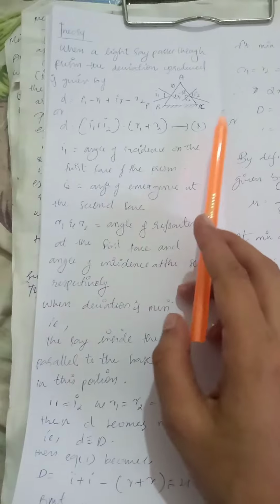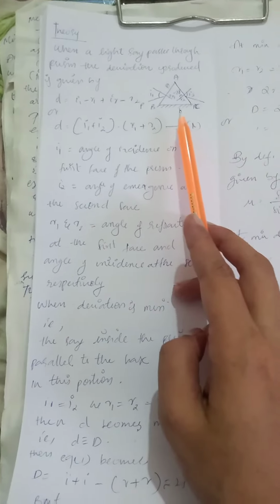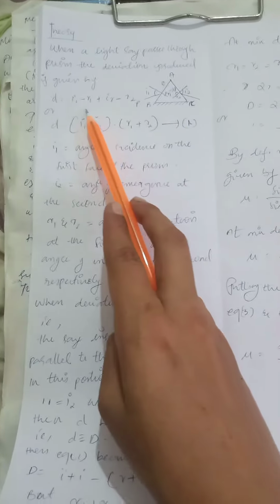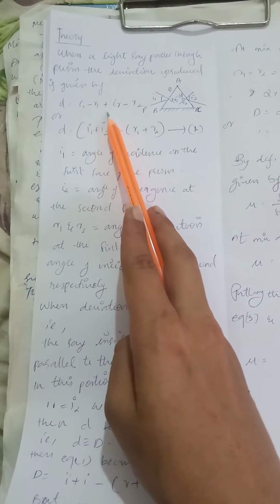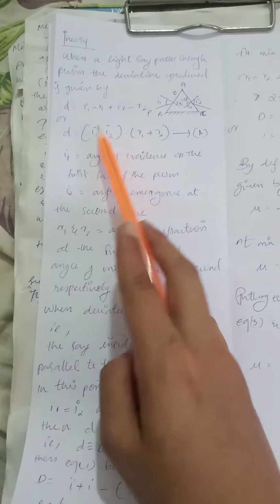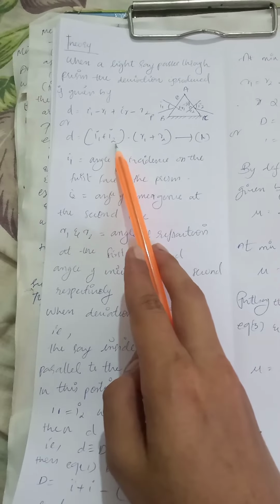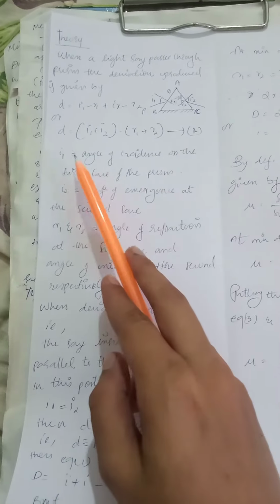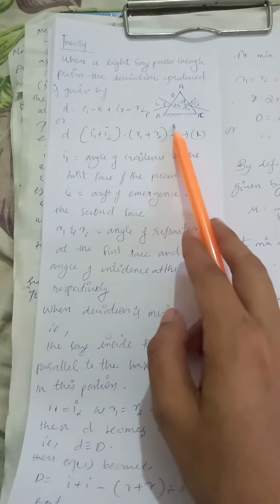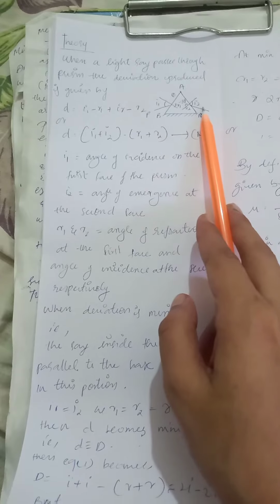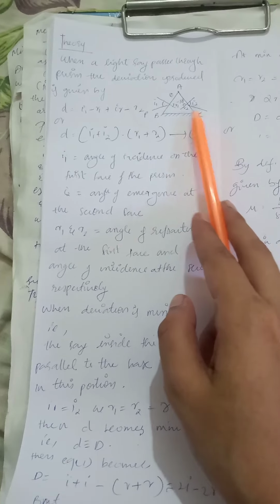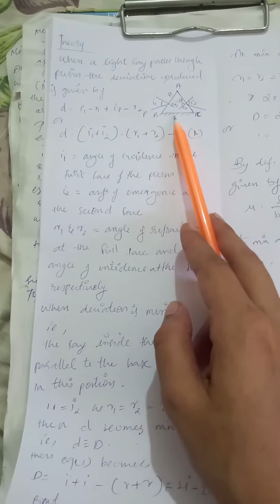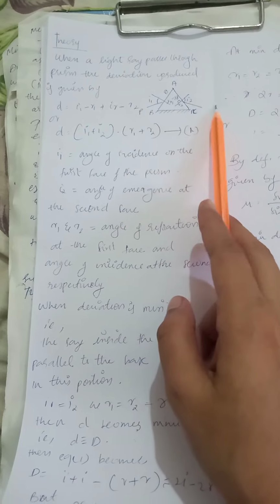The theory of the experiment is: when a light ray passes through the prism, the deviation produced is given by d = (I1 - R1) + (I2 - R2), or d = (I1 + I2) - (R1 + R2). This is equation number 1, where I1 is the angle of incidence on the first face and I2 is the angle of emergence at the second face, and R1 and R2 are the angle of refraction at the first face and the angle of incidence at the second face respectively.